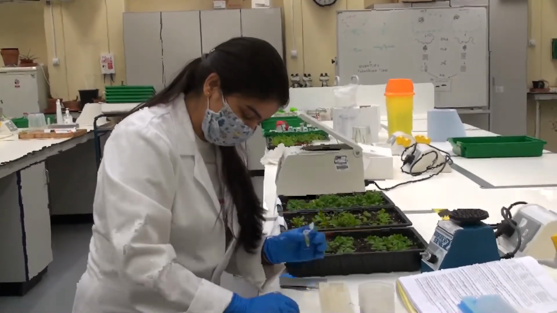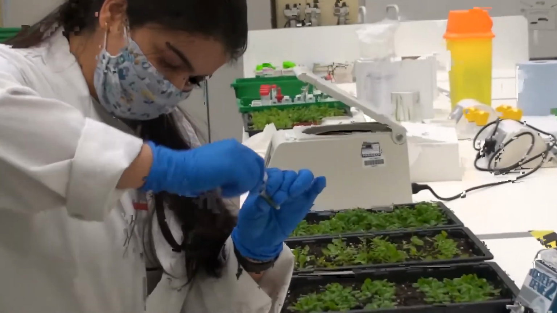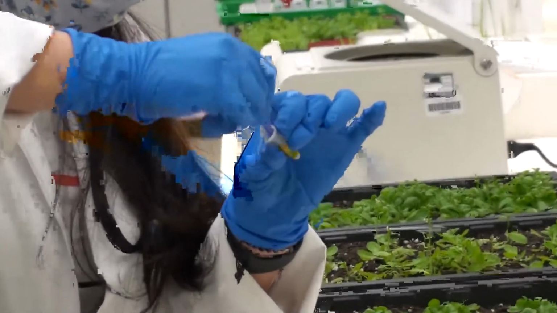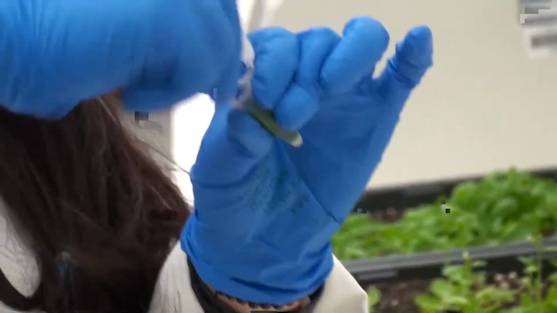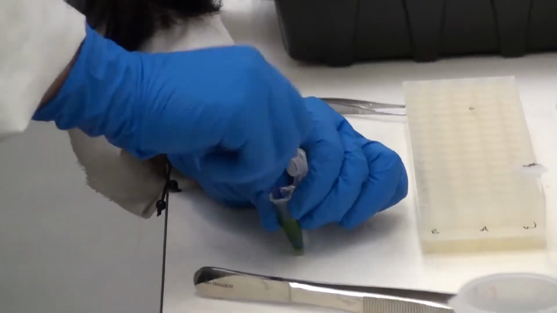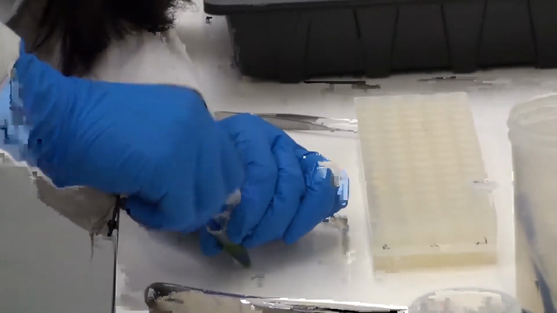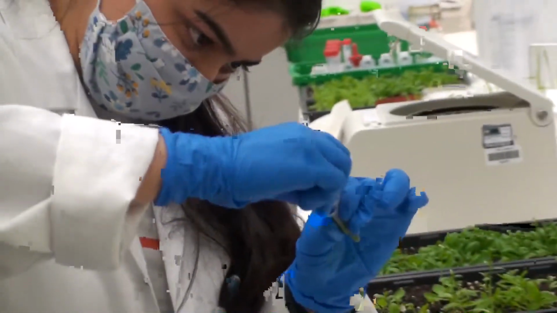Now further mixing. You shouldn't see the big leaf chunks. The solution should become green and homogeneous. And then stop it.